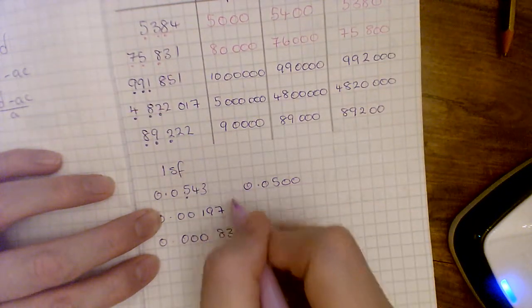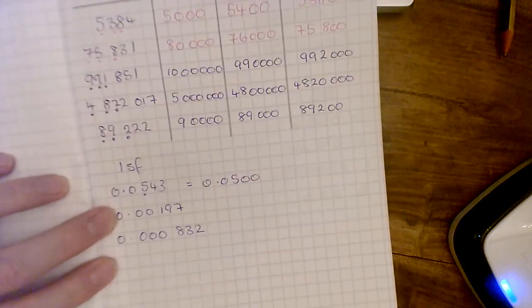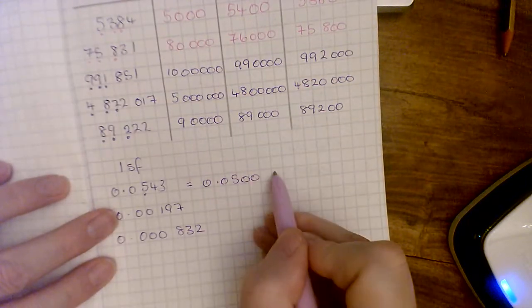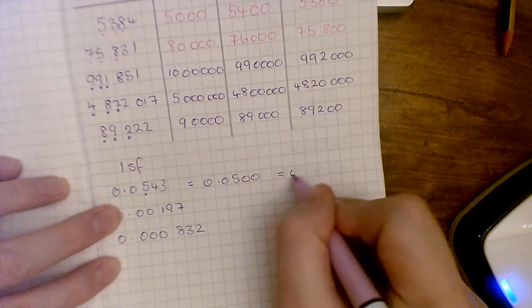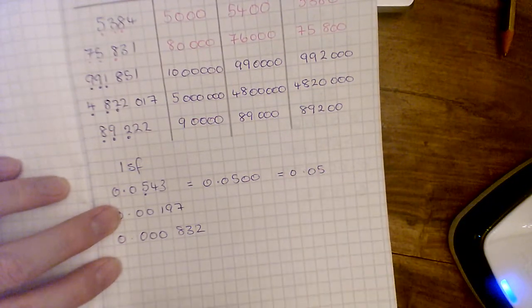Okay. Now the thing here is, when you've got decimal points, you don't have to write zeros at the end. So these zeros I can forget about actually. So it's actually equal to 0.05, 0.05.